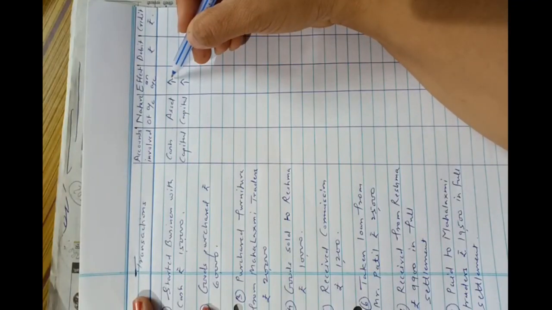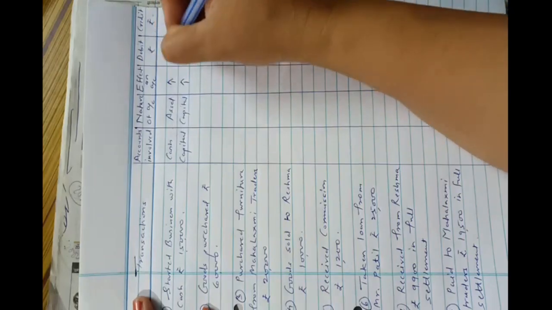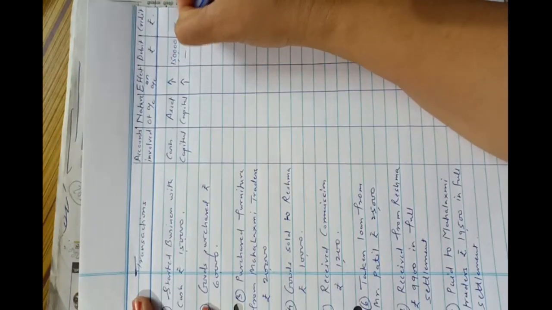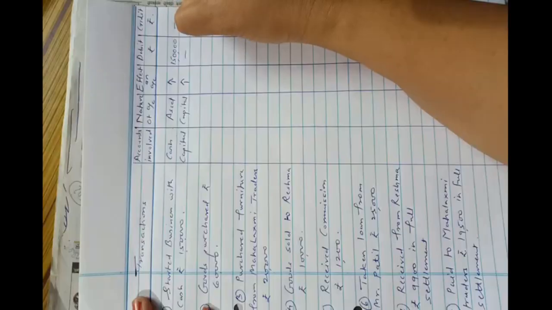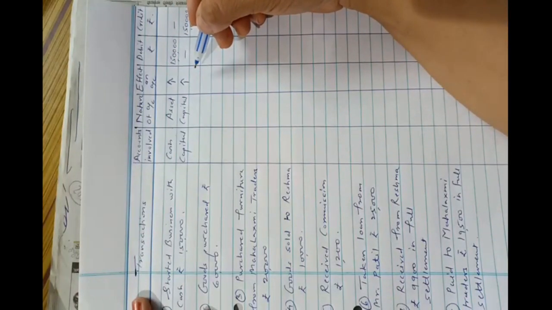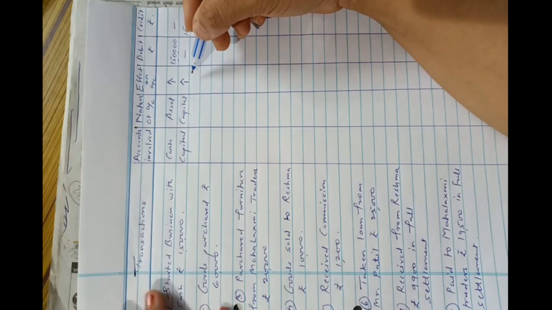Increase in asset, rule says that increase in asset should be debited. So cash account will be debited by rupees 1,50,000 and capital account will be credited by rupees 1,50,000 because capital is also increasing and rule says that increase in capital should be credited. Okay.